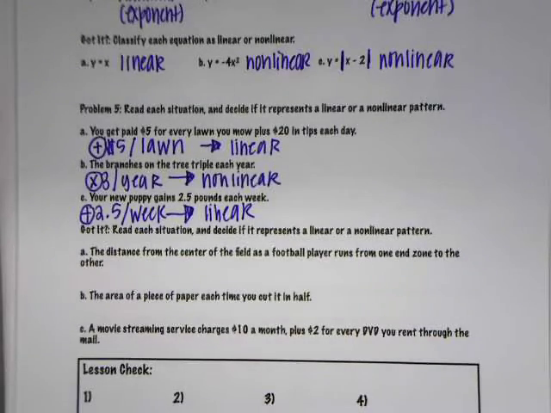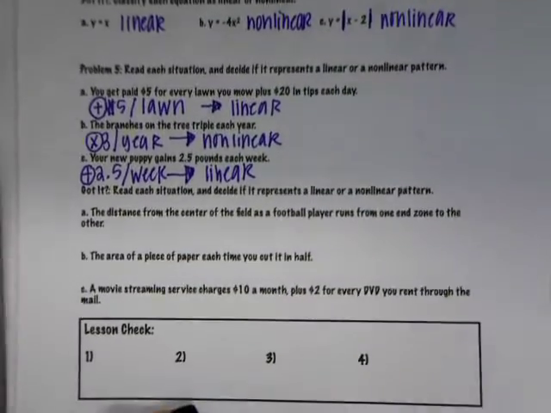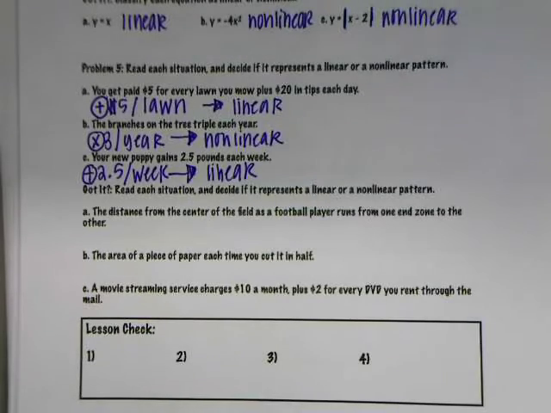Are we done or do we need a minute? Done? Okay. The distance from the center of the field as a football player runs from one end zone to the other. This one's tough. Oh, you said nonlinear, right? I don't know. Think about it.